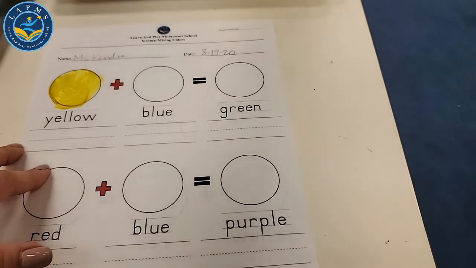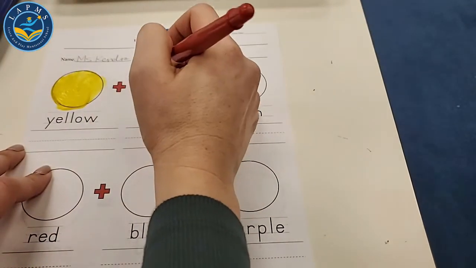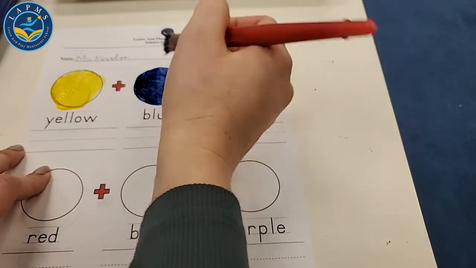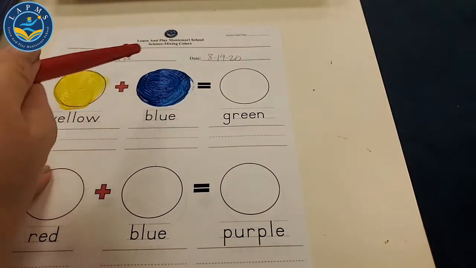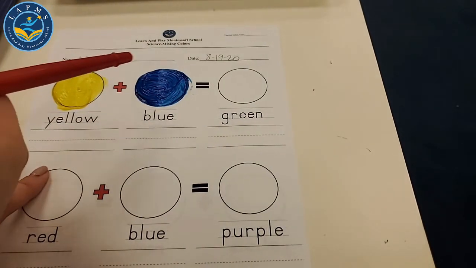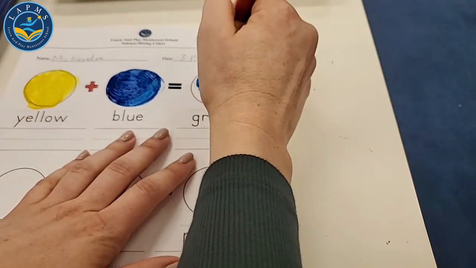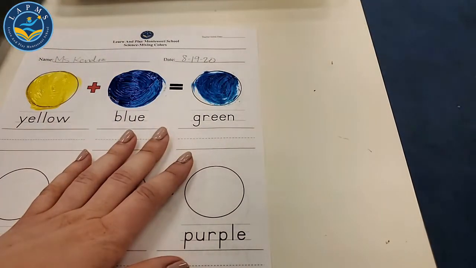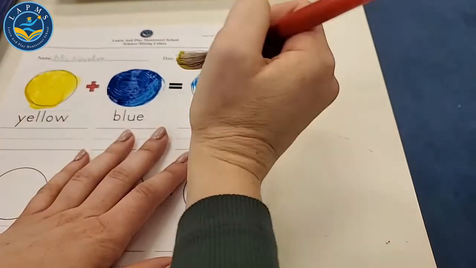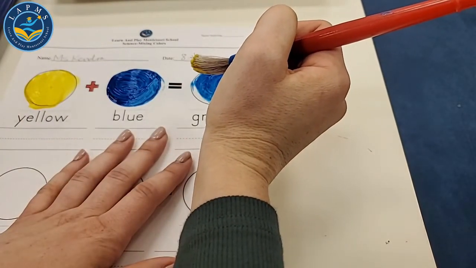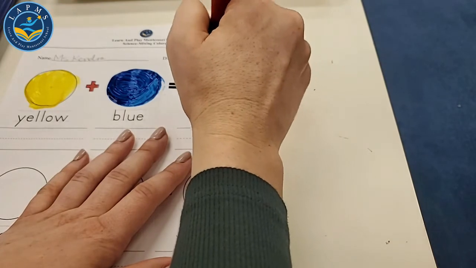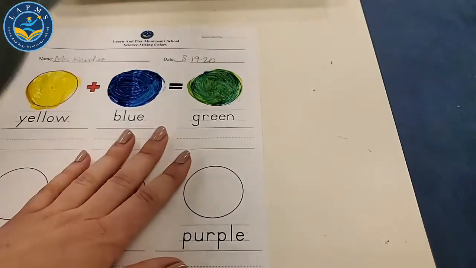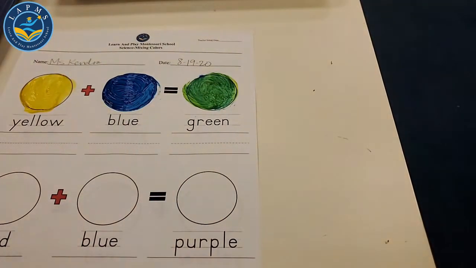And today I'm using so many paintbrushes because we are mixing colors. Now we're mixing what colors? Yellow plus blue. Let's see what we're gonna get. I'm gonna put some blue in there. Then we need to add some yellow because we're gonna mix. What do you think we're gonna get? Okay, let's see. Mixing all together. What do you see? What color do you see?